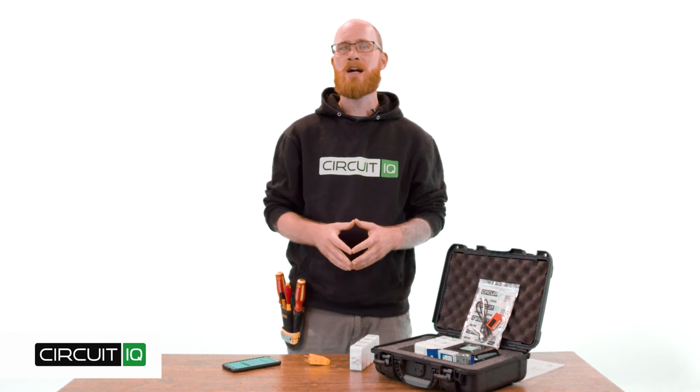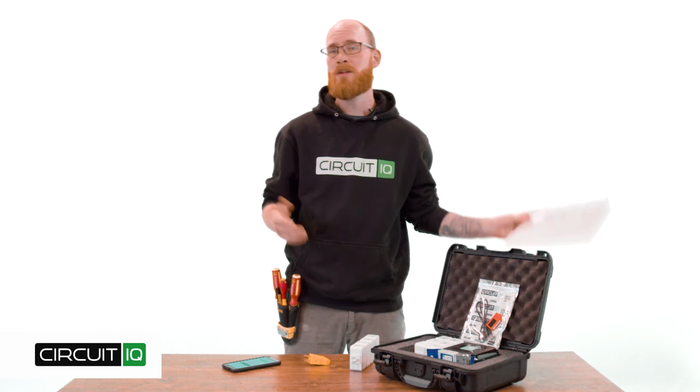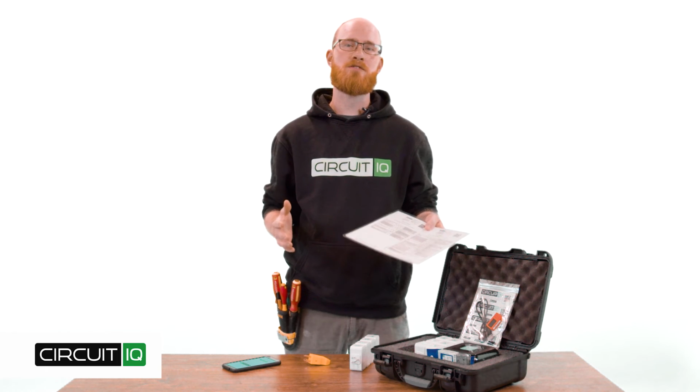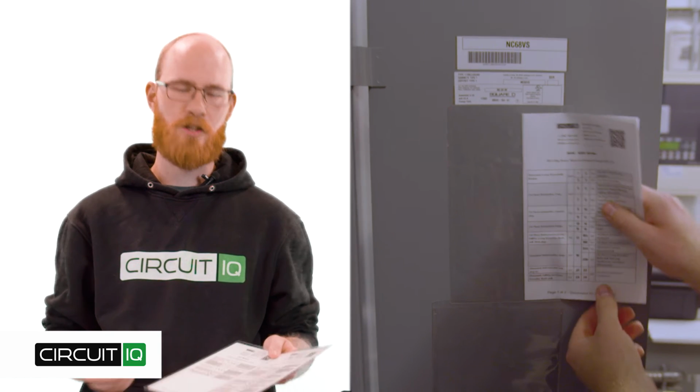What about panel cards to wrap up and complete a job? We automate that too. Easily generate physical panel cards from your digital records using the Circuit IQ app. Make sure your electrical panels are always up to date and looking clean. Your single plug tester can't do that for you.